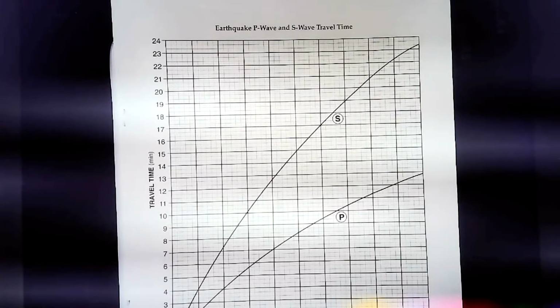So we're going to be talking about how long it takes the P wave and the S waves to travel different distances. Just like I was saying, how long it takes you in the school bus versus your brother in a car to travel to school. So it's a very similar concept.